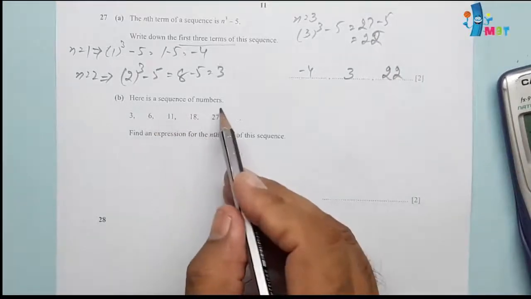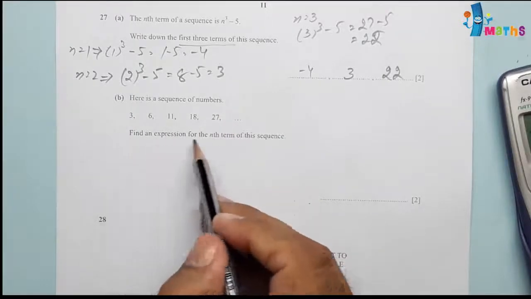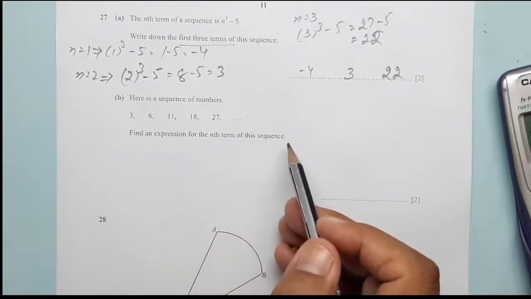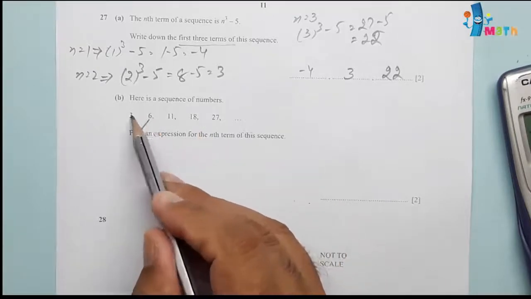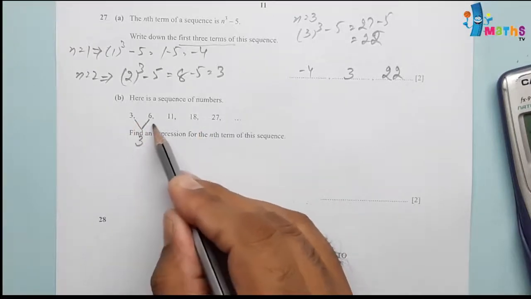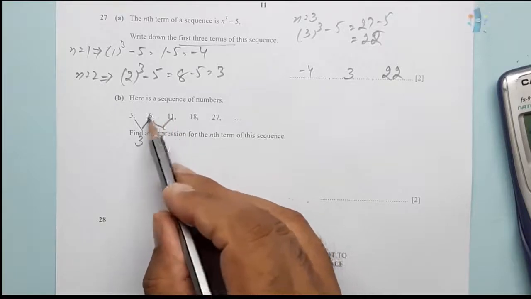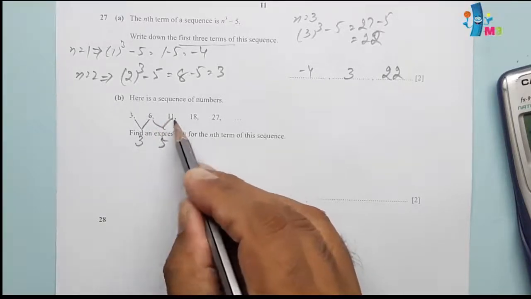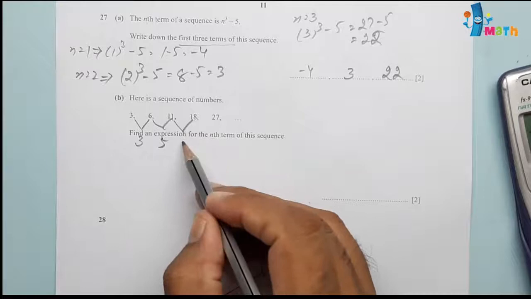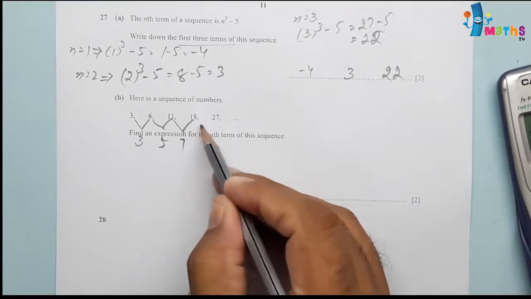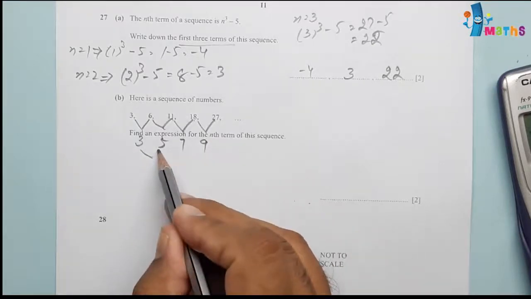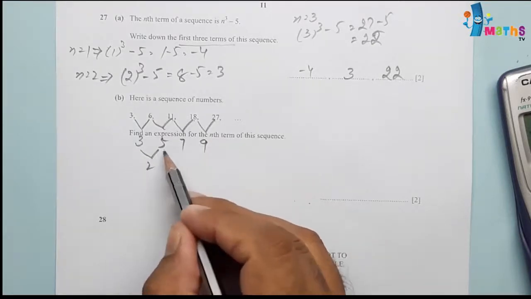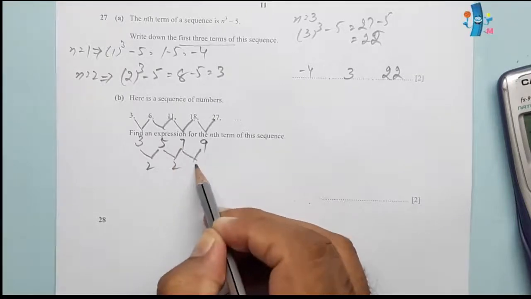Here is a sequence of numbers. Find an expression for the nth term of the sequence. So if we check the difference, 6 minus 3 will be 3, and 11 minus 6 will be 5. Then 18 minus 11 will be 7. 27 minus 18 will be 9. And if we check the second order difference, this will be 2. This one also 2, and this is 2.